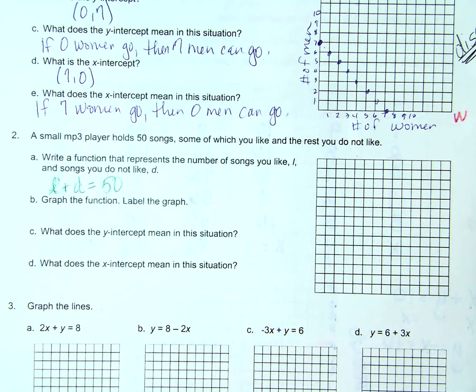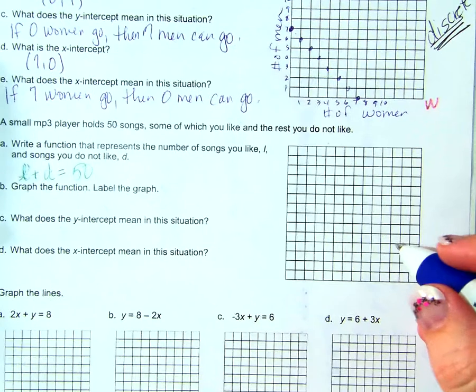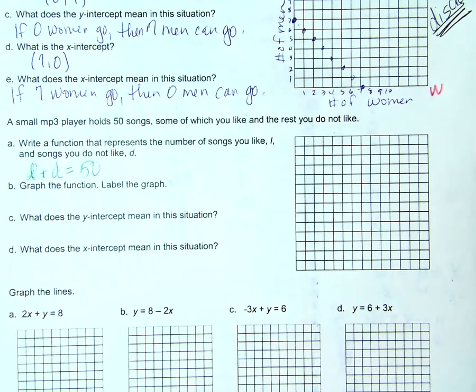How do we graph this function? I got to label it first so I know what to do, right? So what do you want where? Here's a good question. I've got to figure out my independent and dependent variable, right? Do the number of songs I like depend on the songs I don't like?